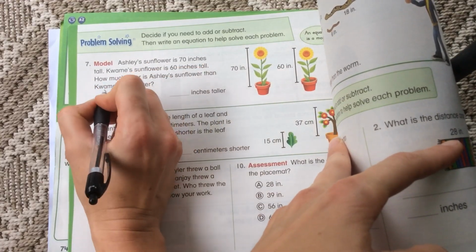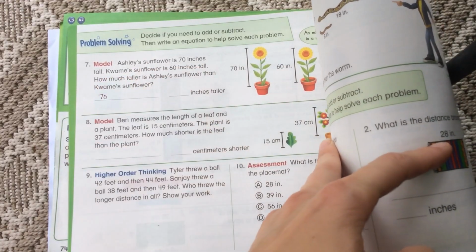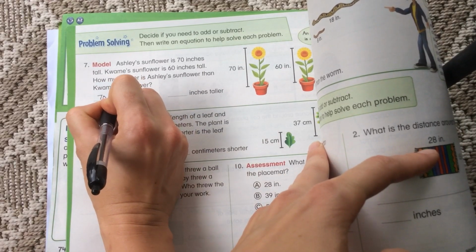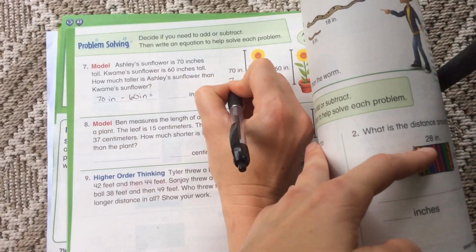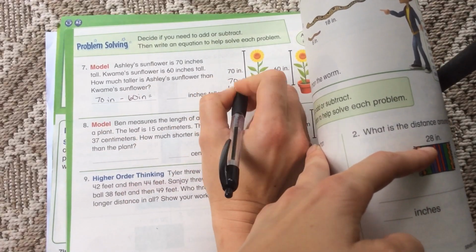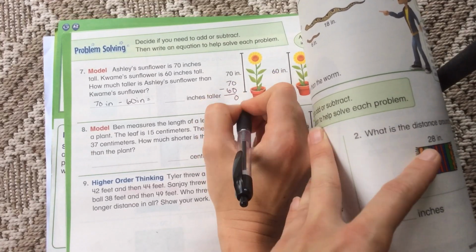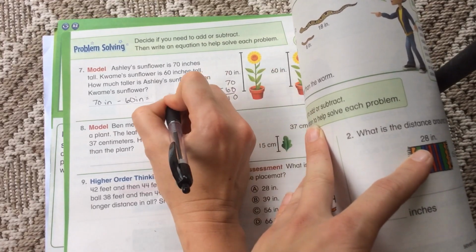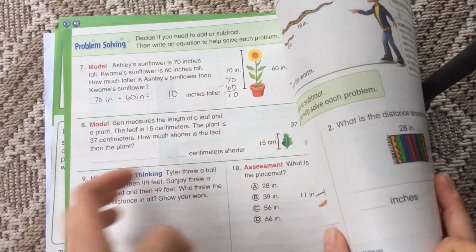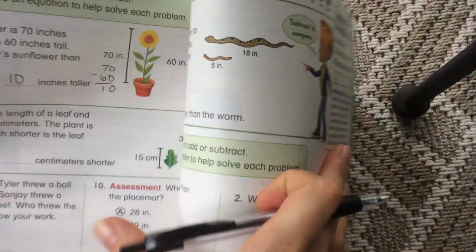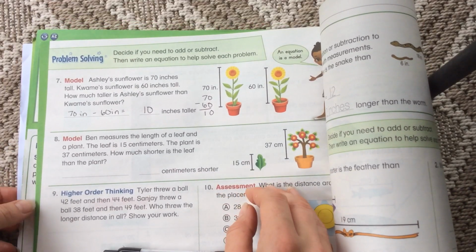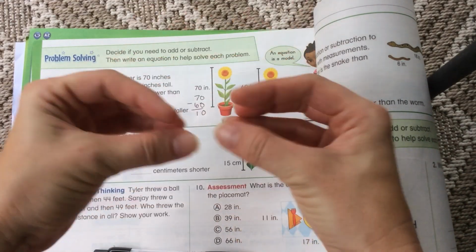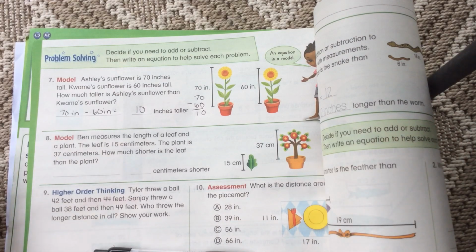Again, they're wanting here an equation. So we already said we are subtracting 70 inches minus 60 inches. Remember, you can always write it up and down if that makes it easier for you. 7 minus 6 is 1, so it's 10 inches taller. So when we're doing word problems, we're going to have a lot of these in the next week, and we have to decide what is happening in the problem. Are we going to need to put the numbers together, or are we going to need to compare? Are we going to need to subtract?